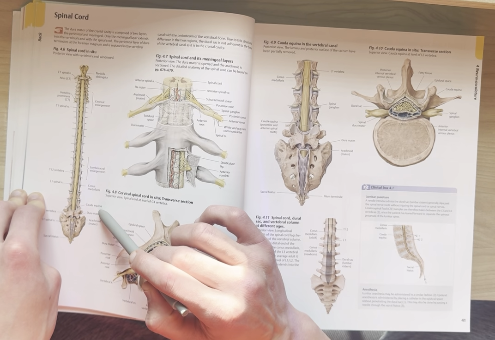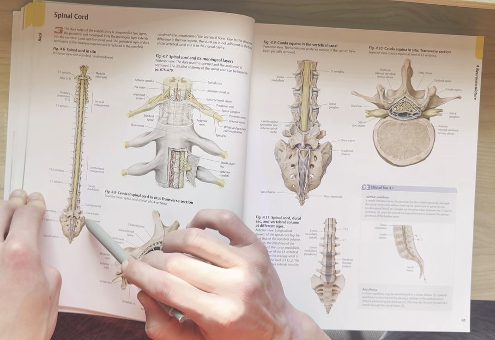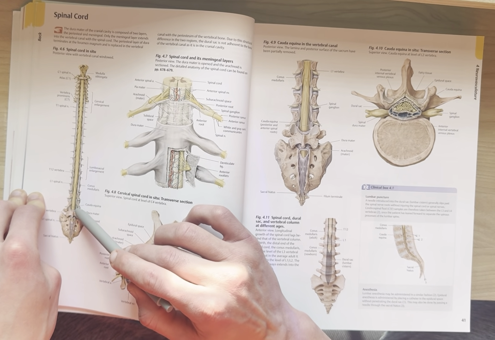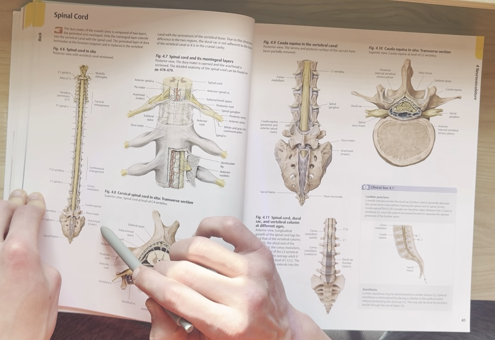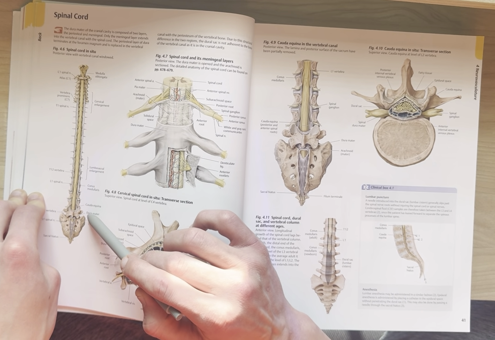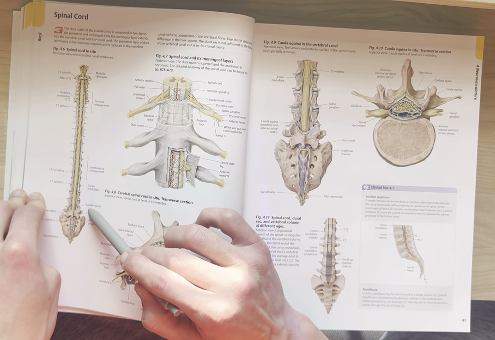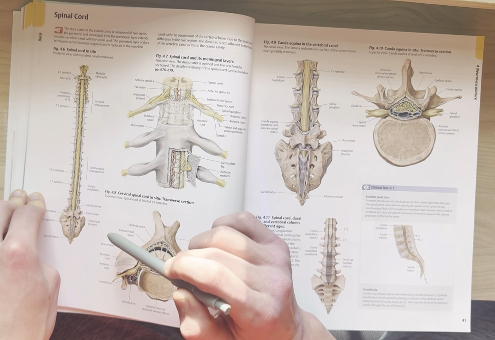Equina being horse, if you've ever heard the word equestrian. And then cauda, it means the head or the beginning of the horse's tail. I misspoke, I'm sorry, cauda means tail. Cauda means tail. It's ceph, C-E-P-H, which means head. So this is the horse's tail, forgive me.